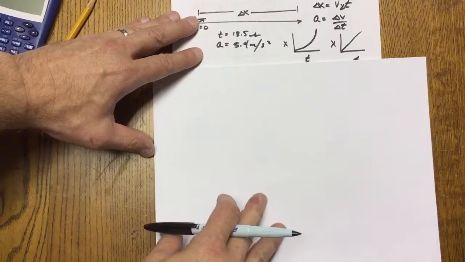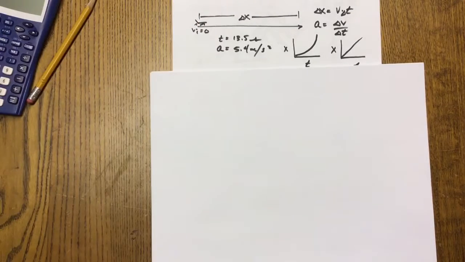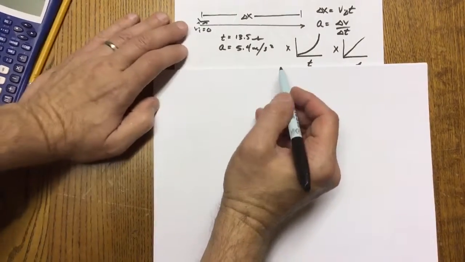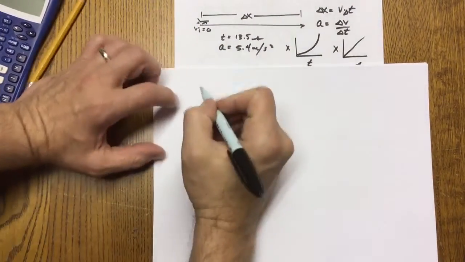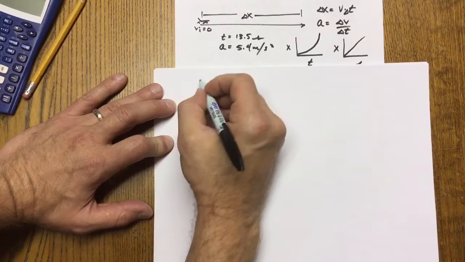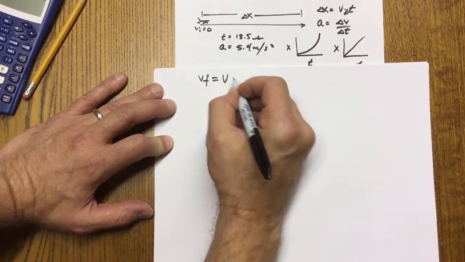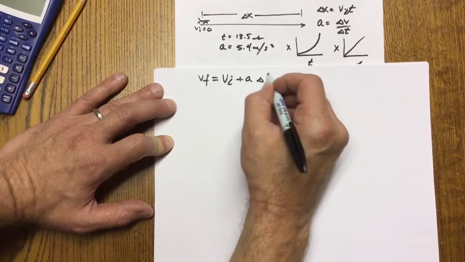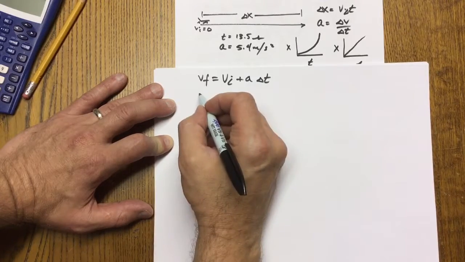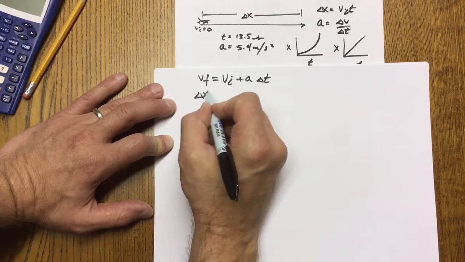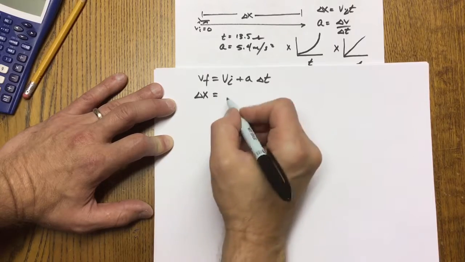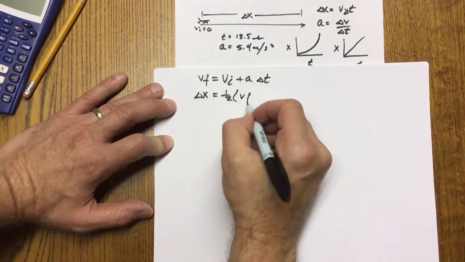If we assume that the acceleration is constant, then we can use those equations of motion. We wanted to find the displacement. I always like to rewrite those equations of motion and have them at hand when I'm solving my problems. So I have two expressions for final velocity and two expressions for displacement. I'm just going to write them here.